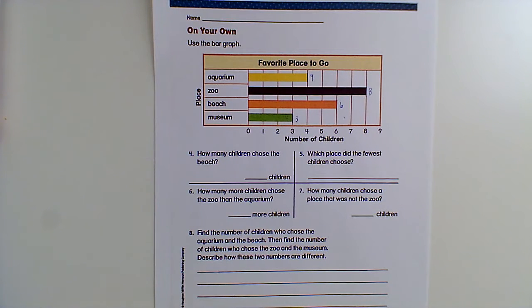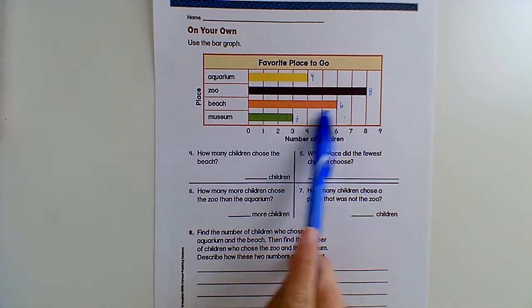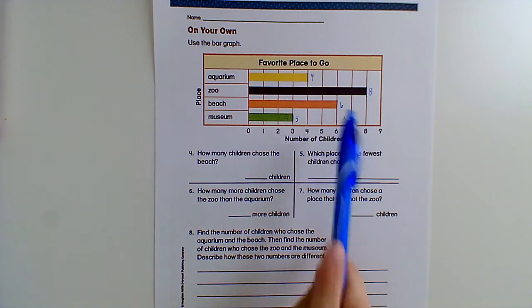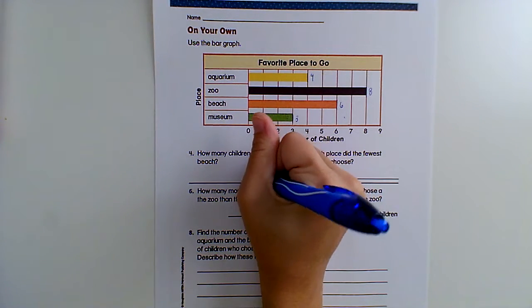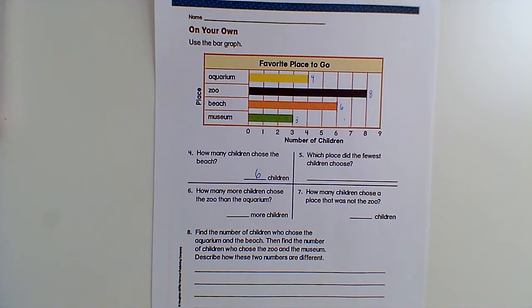So let's look at question number 1. It says, how many children chose the beach? Well, I can go to the beach, go all the way across, and I can see how many children. Fill it in now. How many children chose the beach? Okay, if you said 6 children, you are correct.